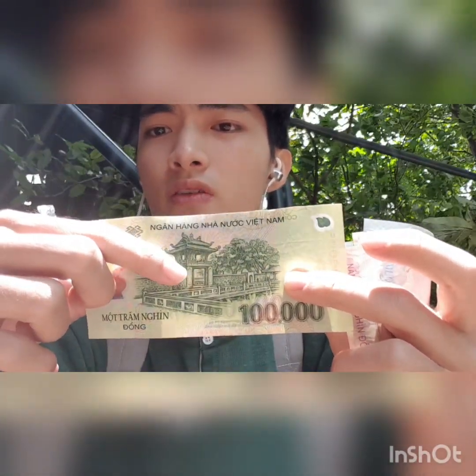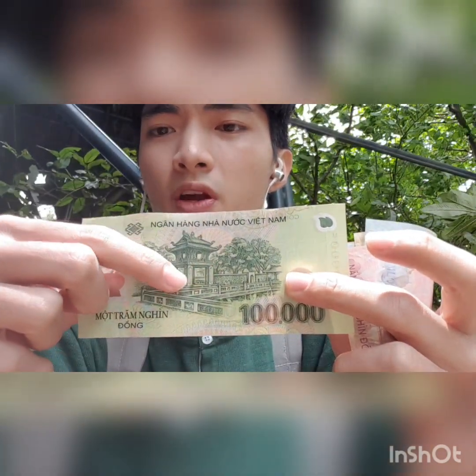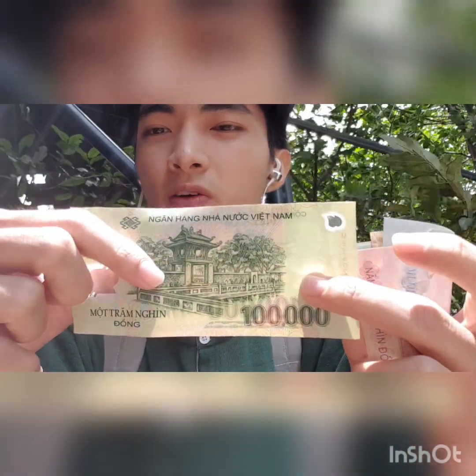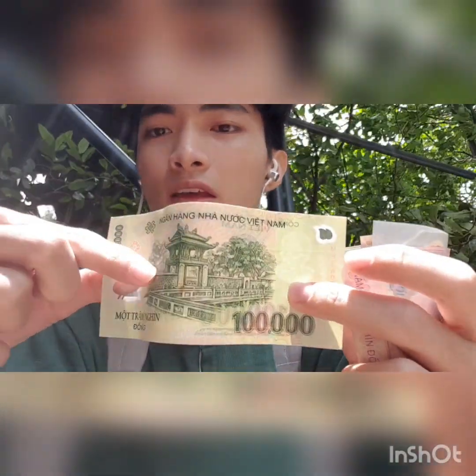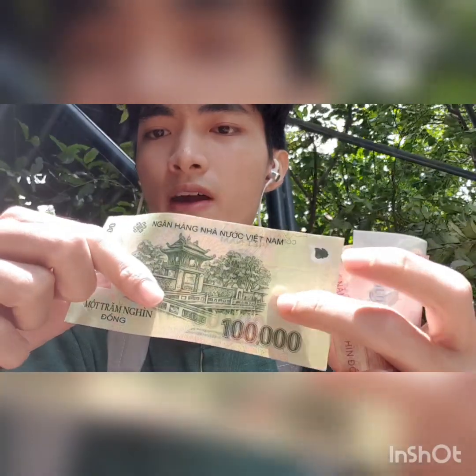It's a symbol of our capital. If you go to Hanoi, you can visit this place because it's very famous.